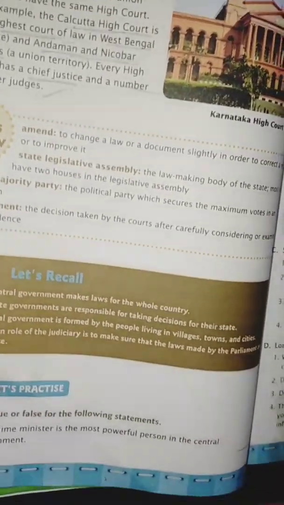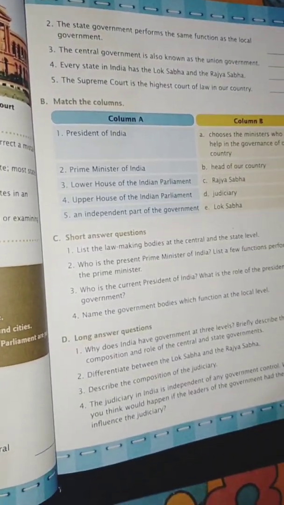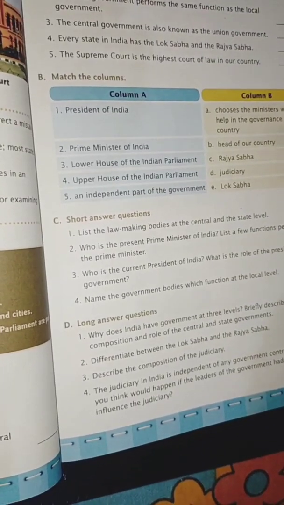Now your homework is that you have to complete the exercise given at the end of the chapter and try to solve this exercise by yourself.